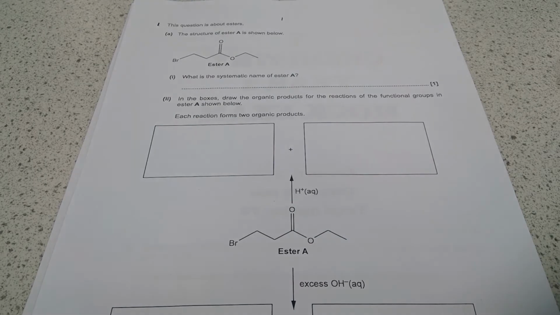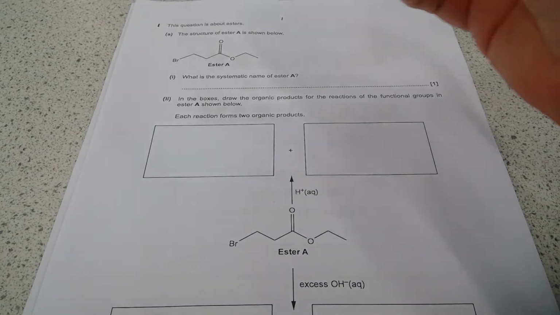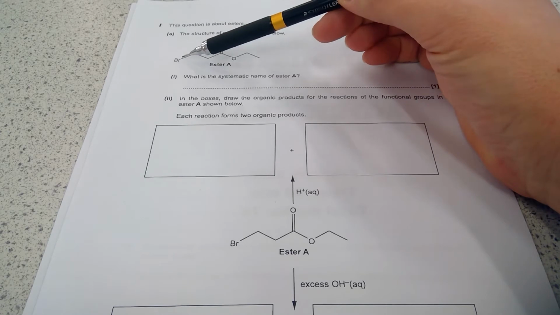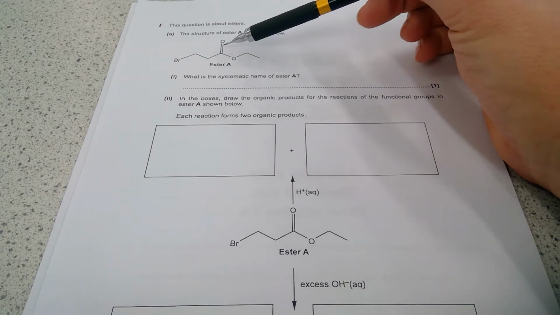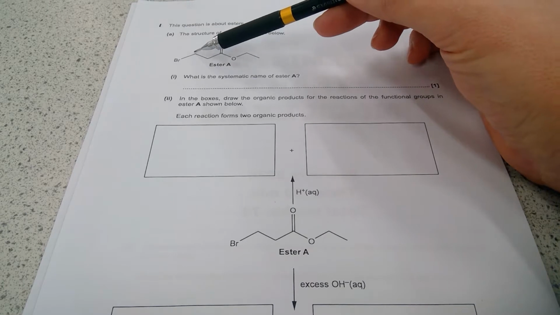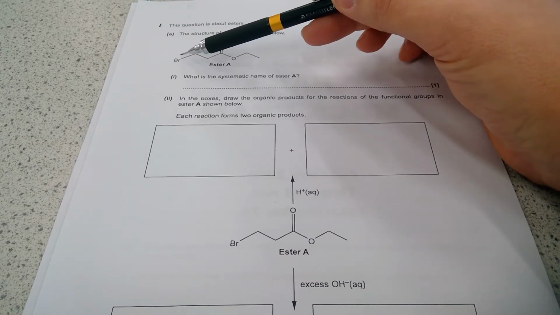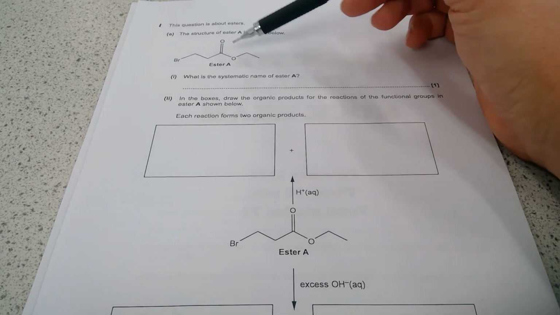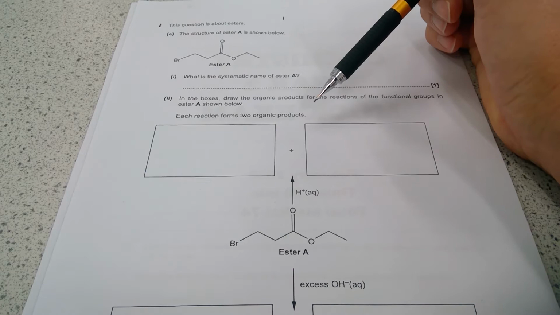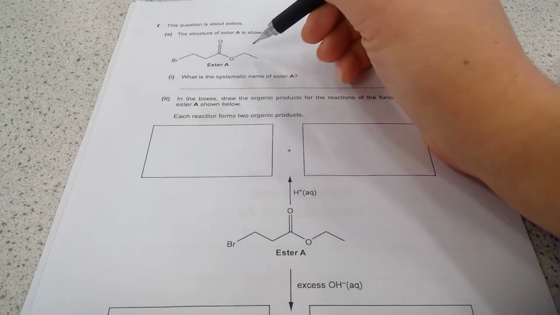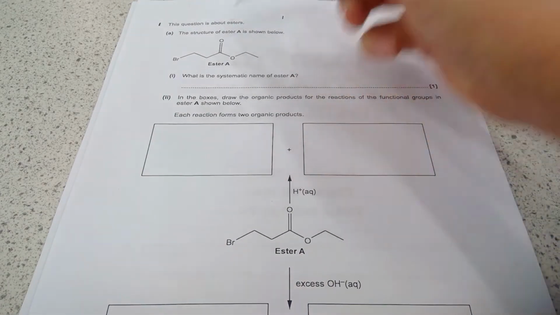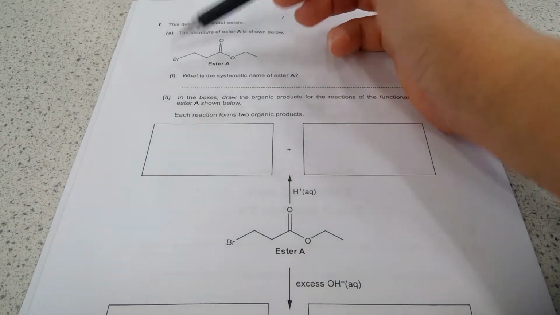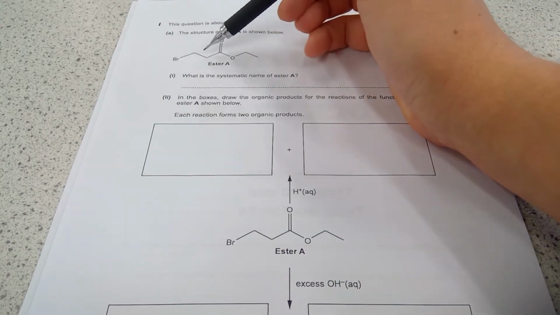Okay, so we've got an ester there. The structure of the ester A is shown below. What is the systematic name of ester A? If you can see here in ester A, we have got a bromine on the end carbon there. The ester group is here, and in this section, 1, 2, 3 carbons. Remember, there's no carbon there, that is the bond to the bromine. So 1, 2, 3 carbons, and on the other side of the ester functional group, there are 2 carbons. So that means we've got an ethyl on this side, and we've got propanoate there. The bromine is part of the propanoate section.